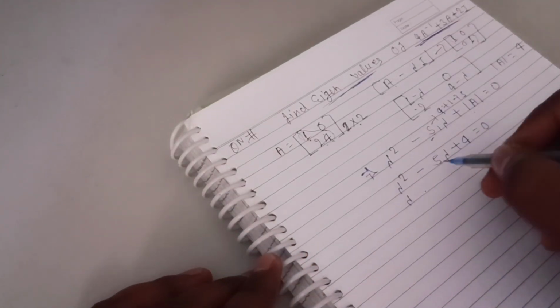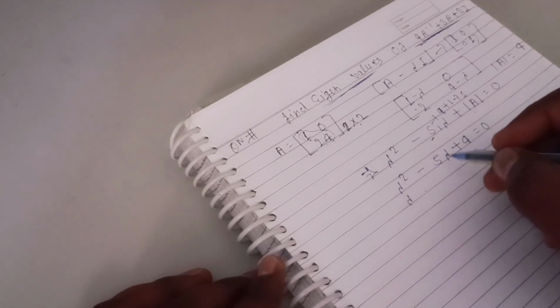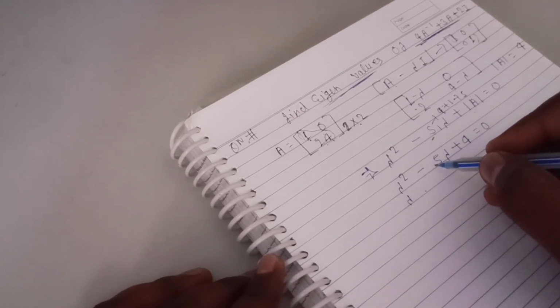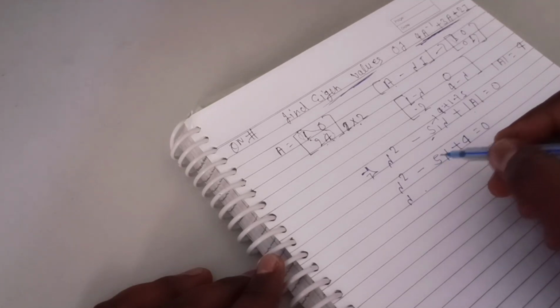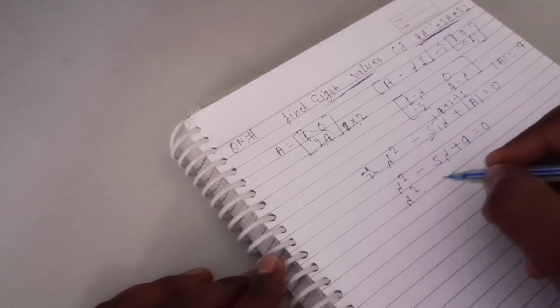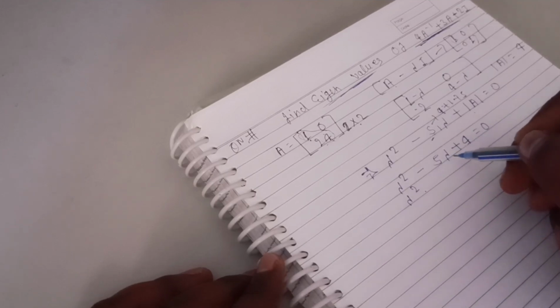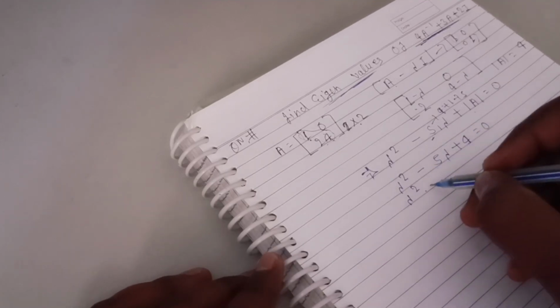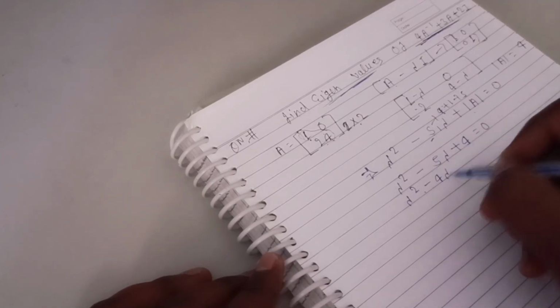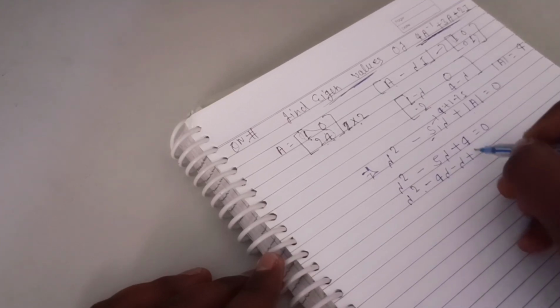If we multiply, then we should get 4, and if we add, then we should get 5. So minus 4 lambda minus lambda plus 4.